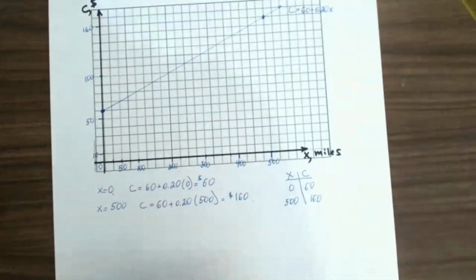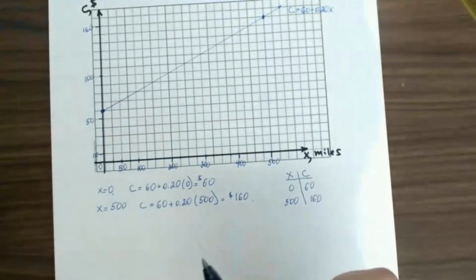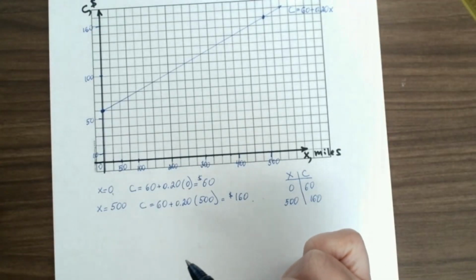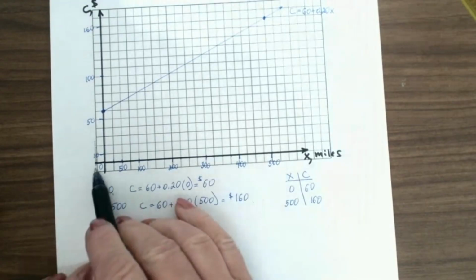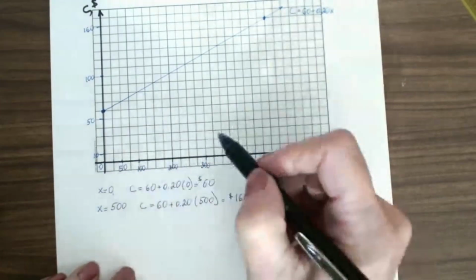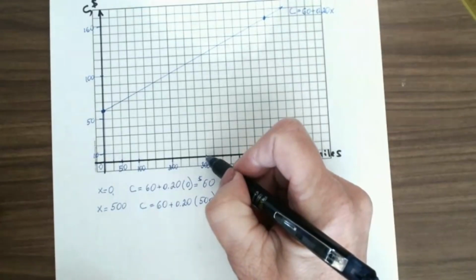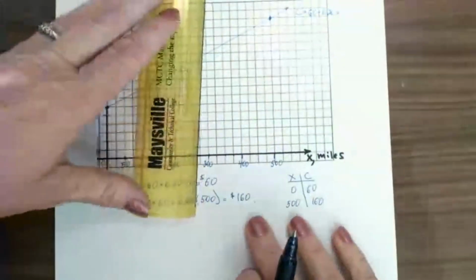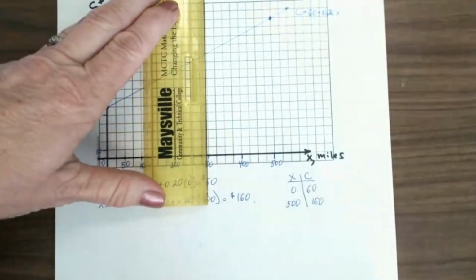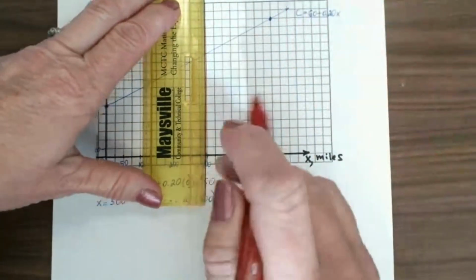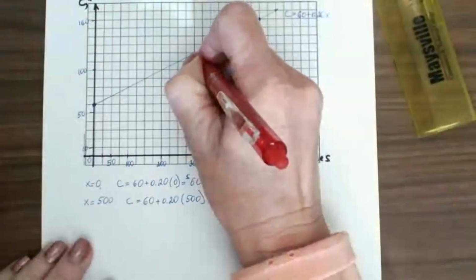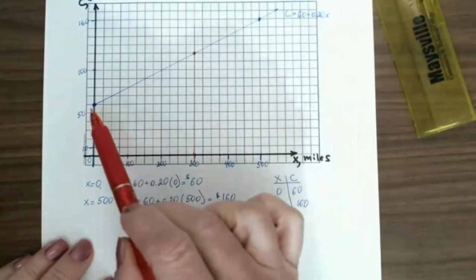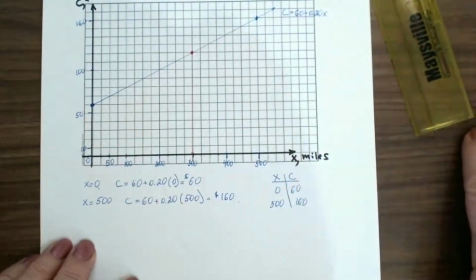In part B, we need to use the graph to estimate the cost if a customer drives 300 miles. On the graph, on the x-axis, we need to find 300 miles. Then we need to draw a vertical line through this point. I will use my red pen. And I need to find the point on my graph where my vertical line intercepts with my graph.